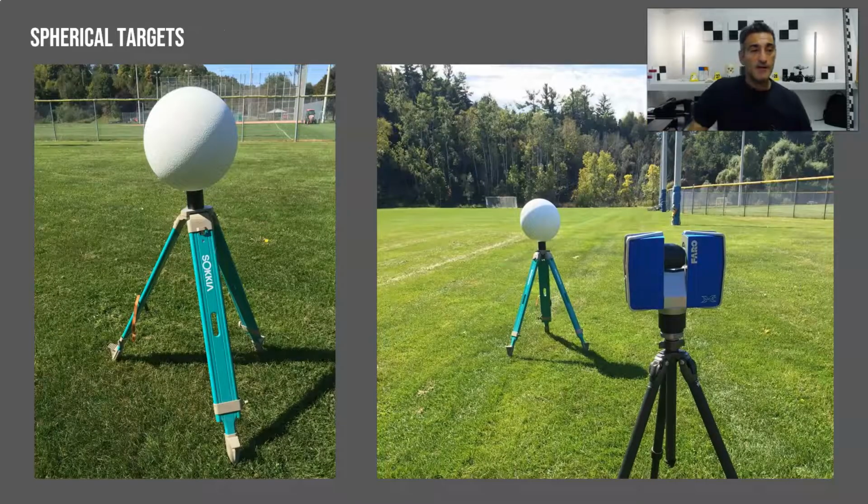Now, I want to talk about spheres. So spheres are really, really useful. And here you can see I've got this massive sphere. Spheres have been very popular with laser scanning, probably used a bit more with laser scanning. However, programs like PhotoModeler and programs like 3ds Zephyr can also detect spheres. They have a sphere detection algorithm, and they're quite robust too. So you can use them both for laser scanning and photogrammetry.